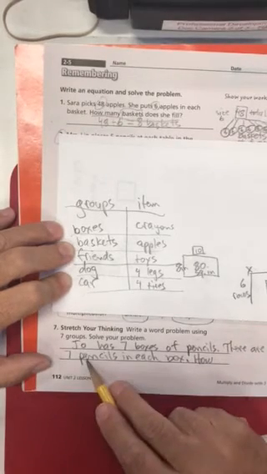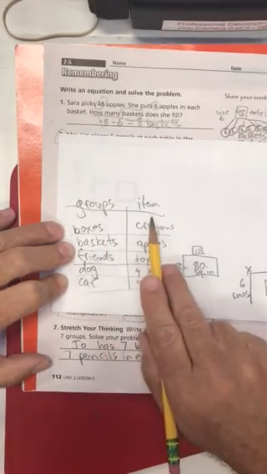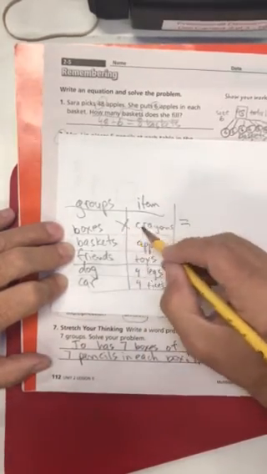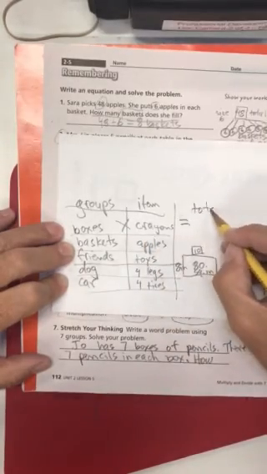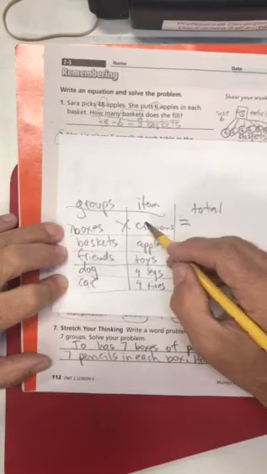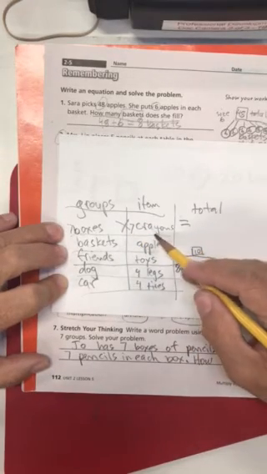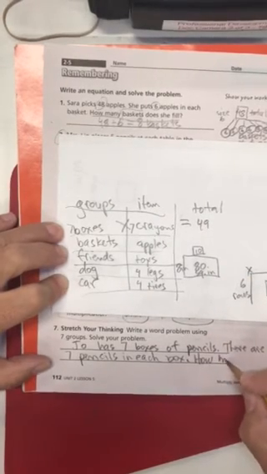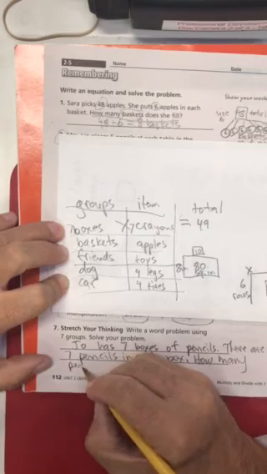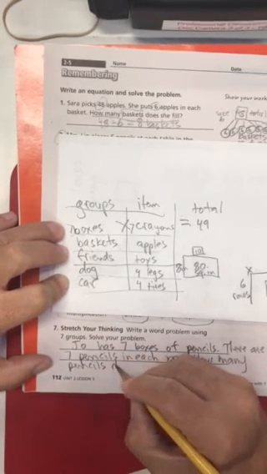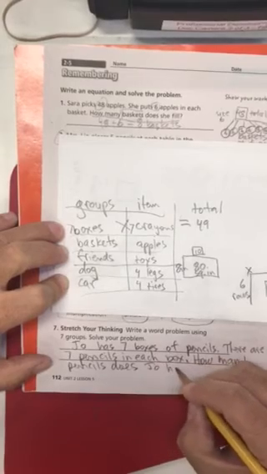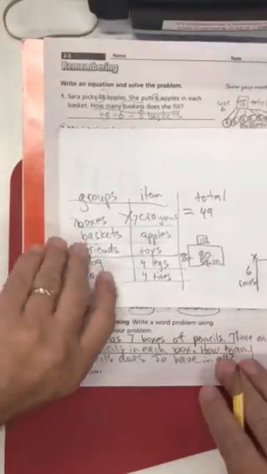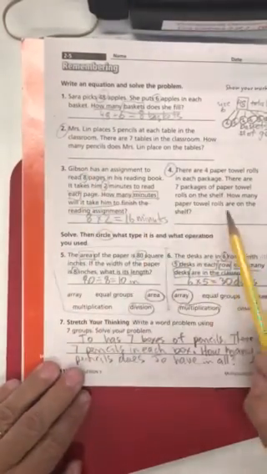And you're going to ask what the total is. Because you have the group, you have the item in each box. So now this times this equals the total. So 7 boxes times 7 pencils equals 49. So how many pencils does Joe have in all? All right, good luck. Try number 2 and number 4.